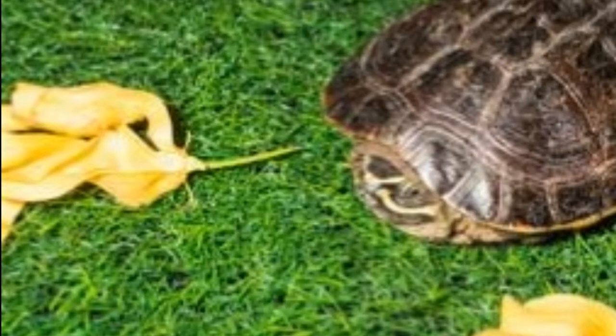Genus Chelydra. Common snapping turtle, Chelydra serpentina. Geographical range, Canada, United States and Mexico. Conservation status, least concern. Genus Macrochelys, alligator snapping turtle, Macrochelys temminckii, geographical range, southern United States. Conservation status, vulnerable.